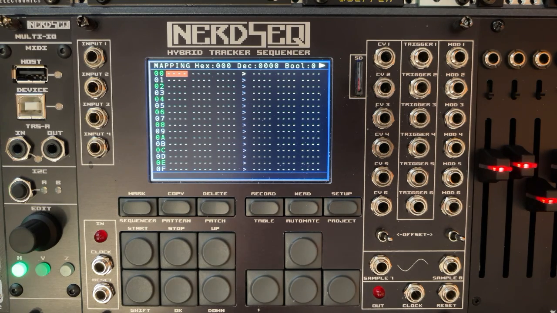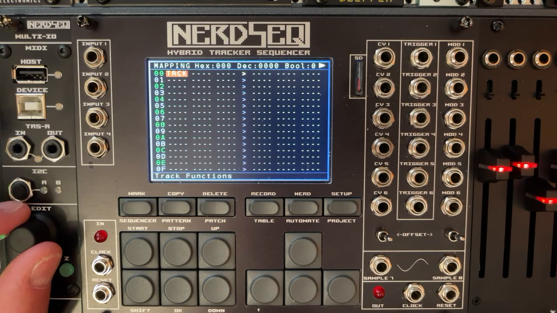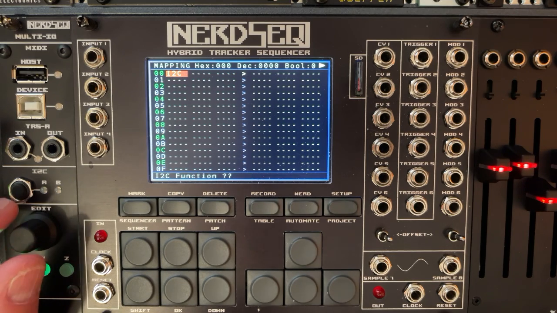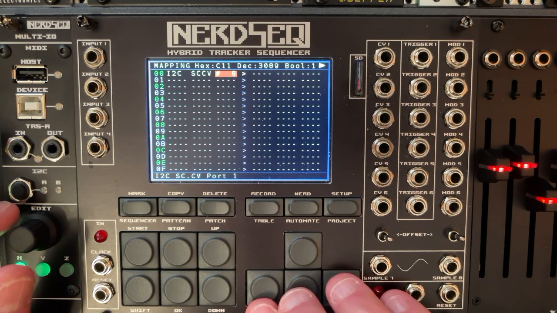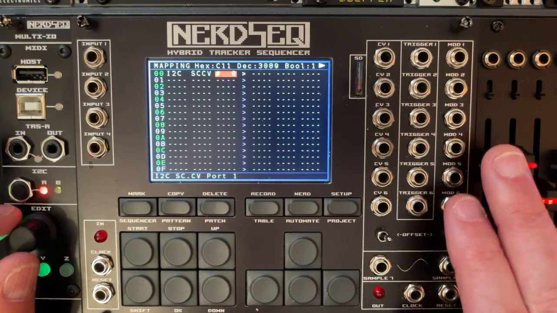And now what I can do is tell this particular input to write to something, and I'm going to have it actually control the tempo. One thing is you can use a scroll, you can use the knob here to select things. And so I can say, which one is it here? I2C, and then SCCV, that's what it always says there. And then I'm going to tell it for the very first one, which is the number 0. Yeah, so that's this one here.